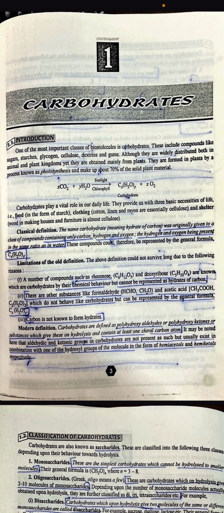Although they are widely distributed in both the animal and plant kingdoms, they are obtained mainly from the plants. They are formed in the plants by a process known as photosynthesis and make up about 70% of the solid plant material.